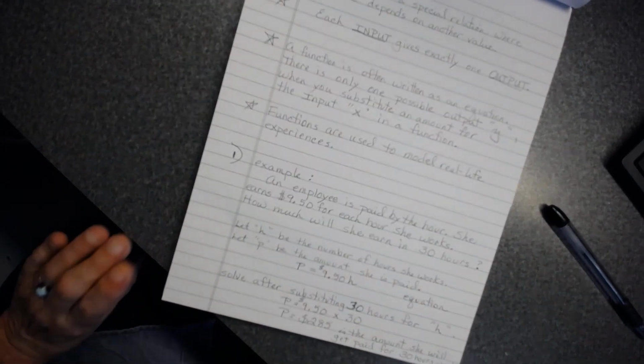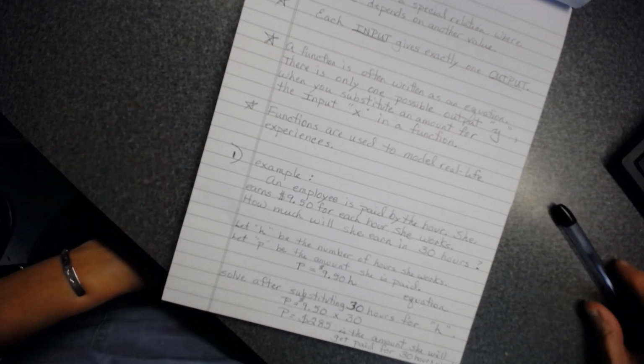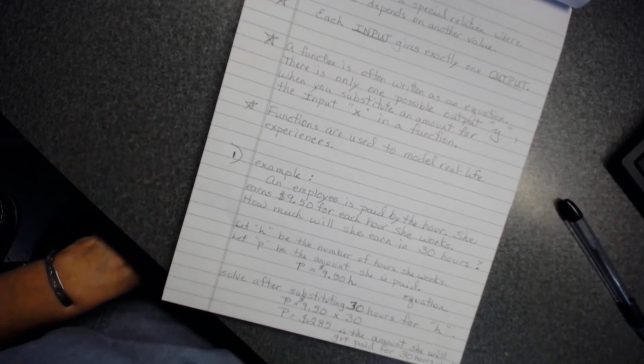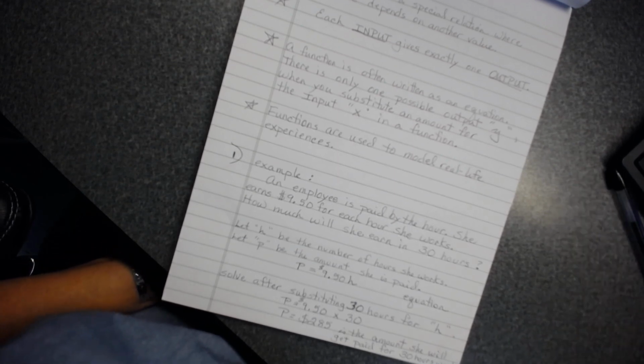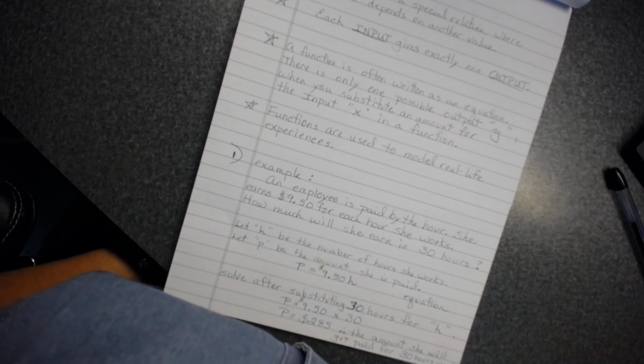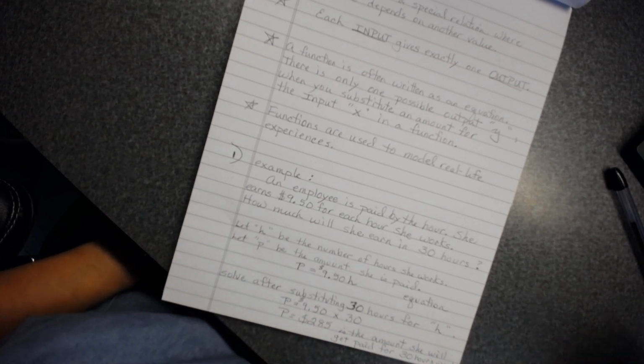And functions a lot of the time are used to model real life experiences. So sometimes you'll have word problems, which is what we're going to do some of. And they're just an experience, okay? It's just a word problem. It's just something that happens. It's just telling a story. And you're just solving for the missing piece.